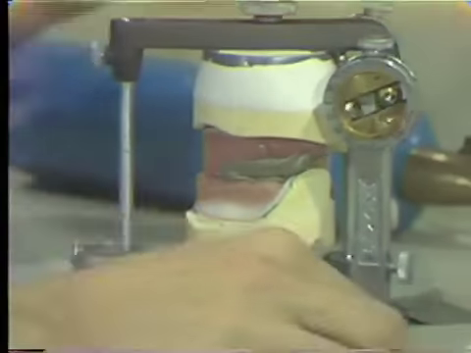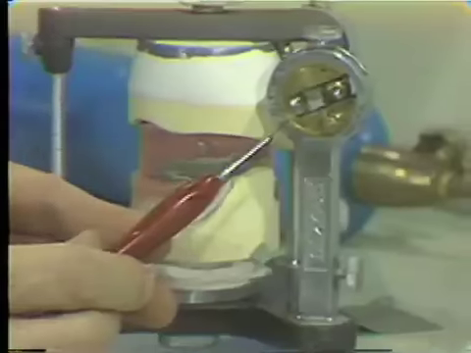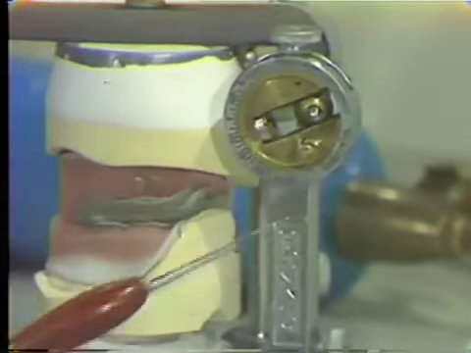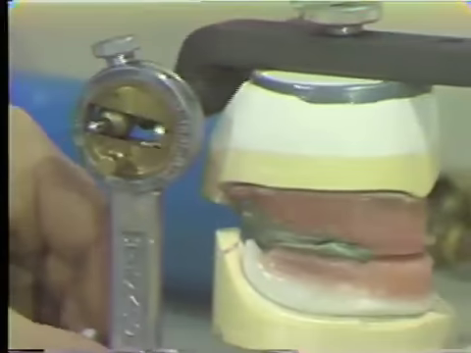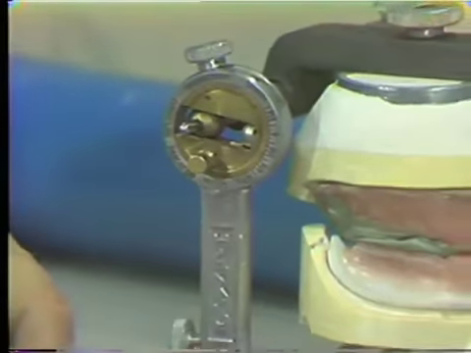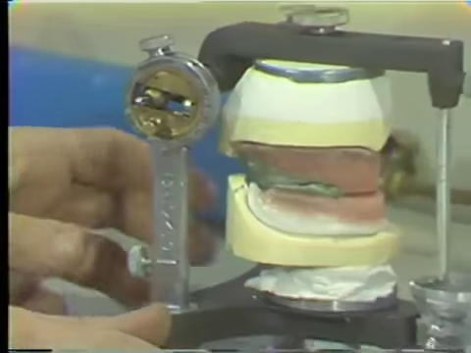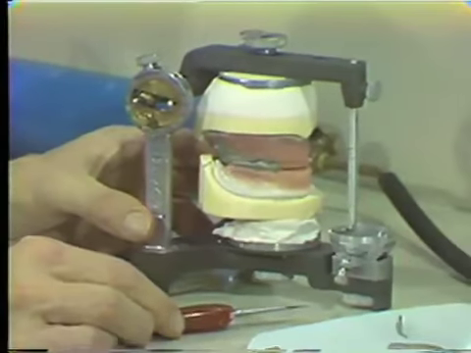Note also that the condylar ball is separated from its anterior stop by at least 1/4 inch or more on either side. This is important. If this ball is forward, then we get a faulty registration. We now then are prepared to select our teeth.